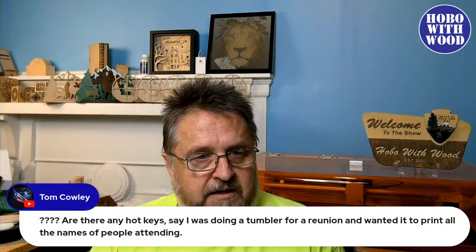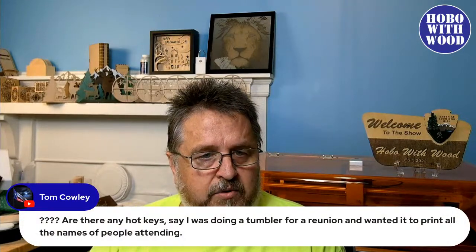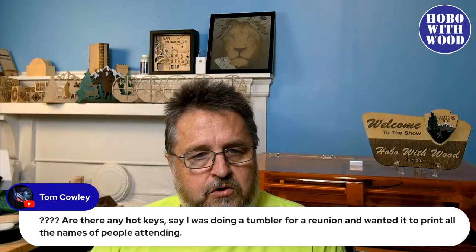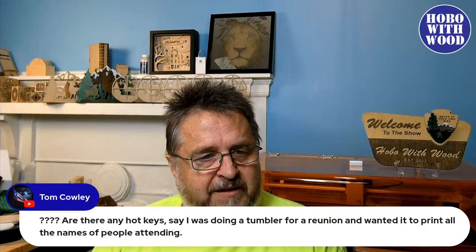Are there any hotkeys? Say I was doing a tumbler for a reunion and I wanted it to print all the names of people attending.